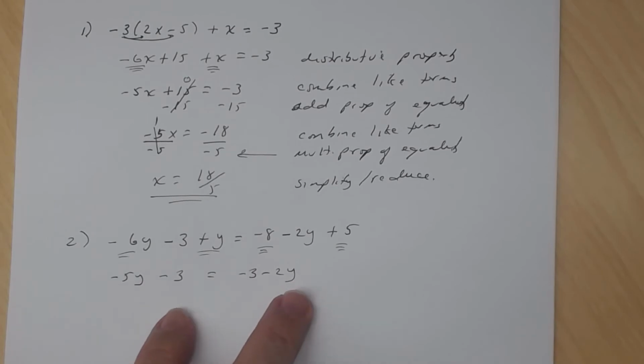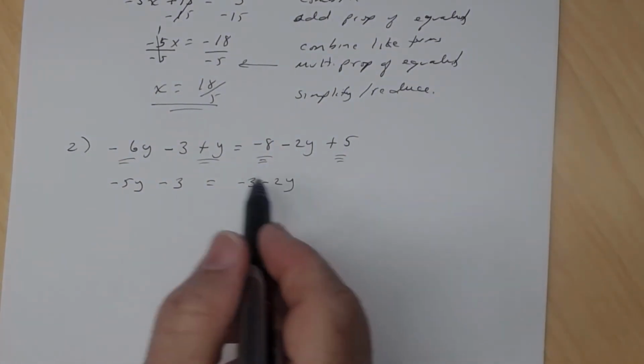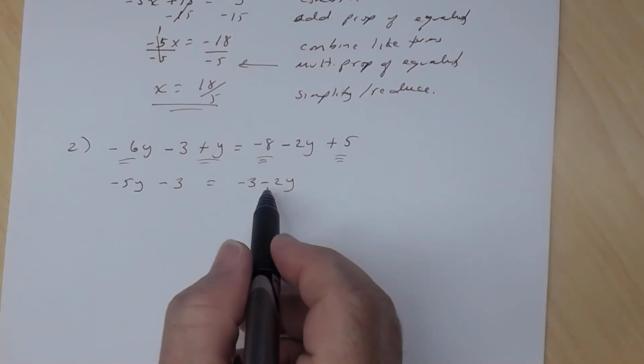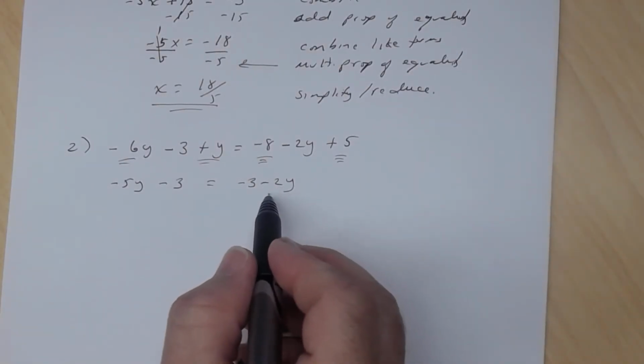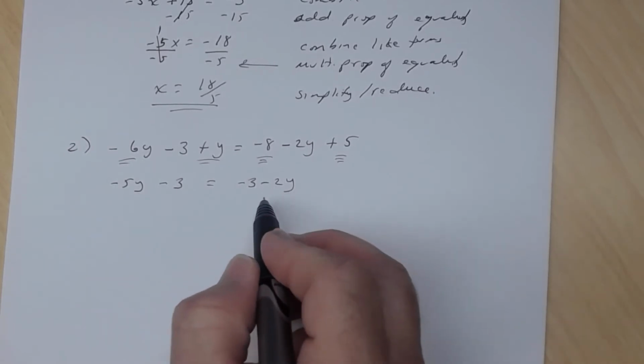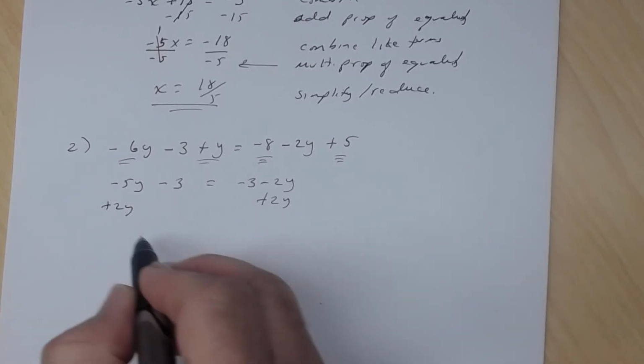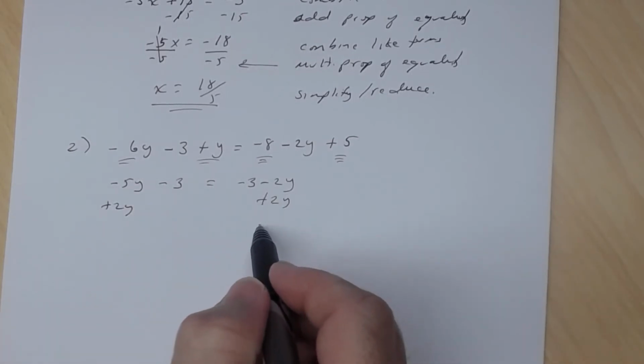Okay, so notice I have variables on both sides, constants on both sides as well. So let's just bring the variables to the left-hand side. So let's deal with the variables first. So I'm going to use the addition property of equality now. So right now I'm subtracting 2y. The opposite is to add 2y. So I'm adding 2y to both sides. What I do to one side, I do to the other. I only do it once.